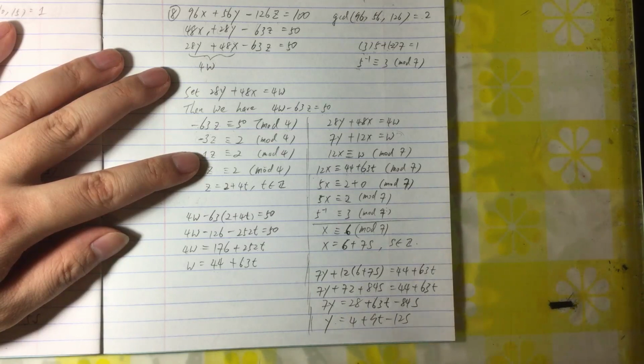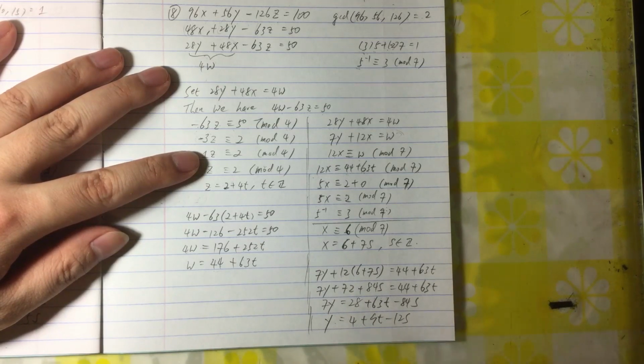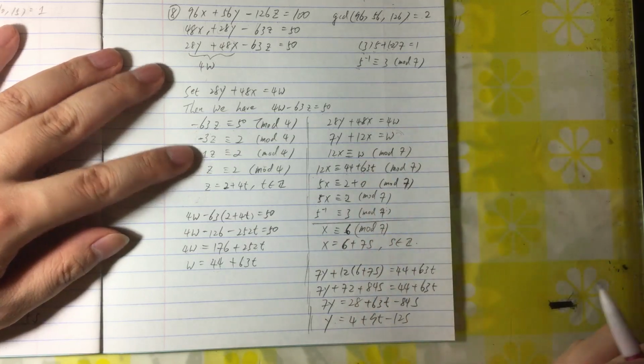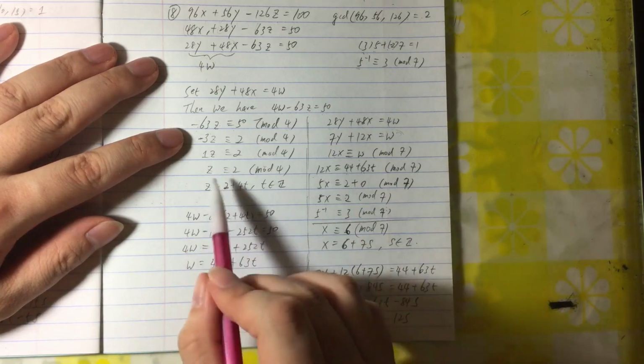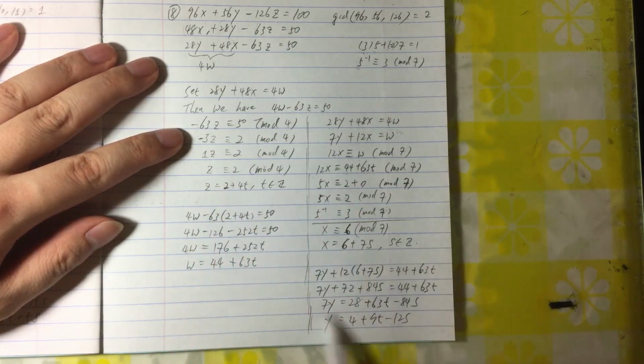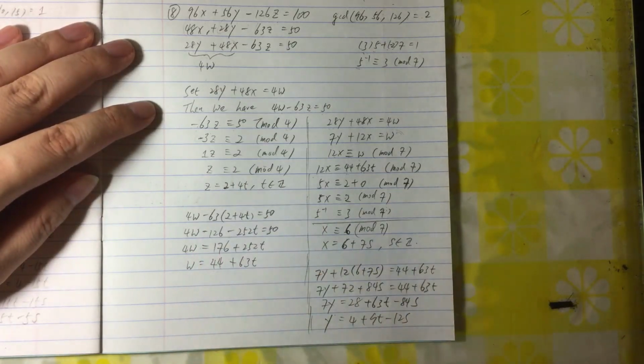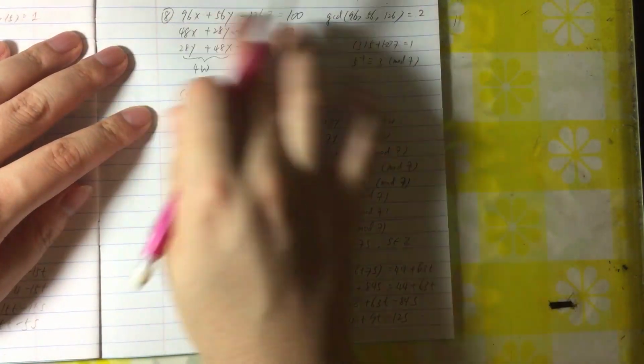If we solve everything correctly, we must get integers here: negative 4, 9, negative 12. If we don't get integers here, that means we made a mistake somewhere. We must go back and check our work. So we have a solution for x, y, and z. They are the solution for this linear Diophantine equation.